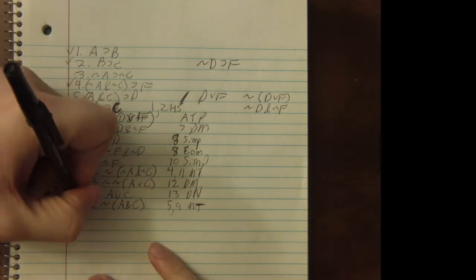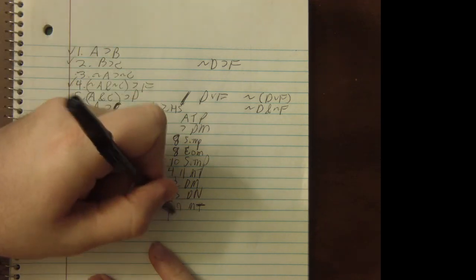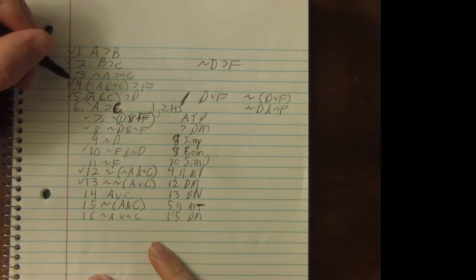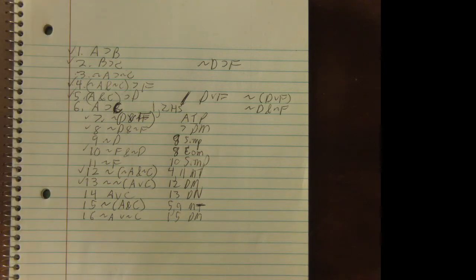Which gives me not A or not C. Okay, and I've broken that down. Notice I still haven't gotten an A or a C by itself. And so we can look at this in a few ways. But one thing we might notice is that we haven't done anything to premise 3 yet.